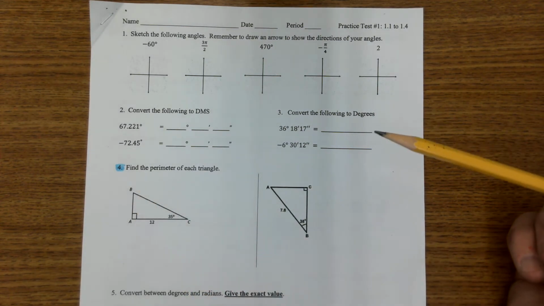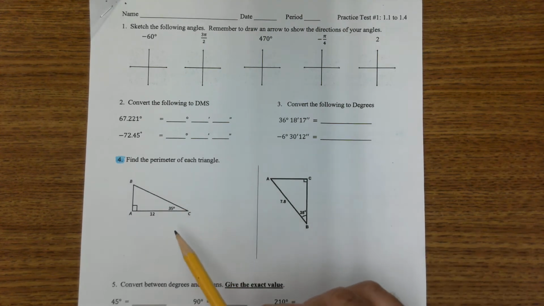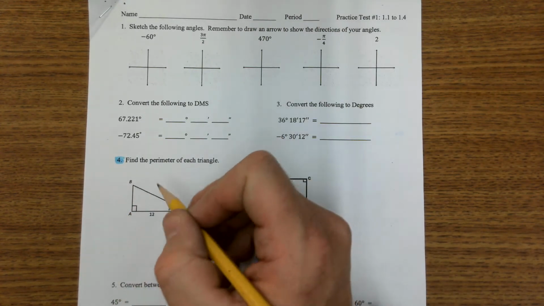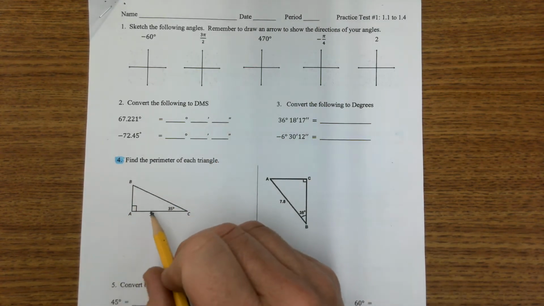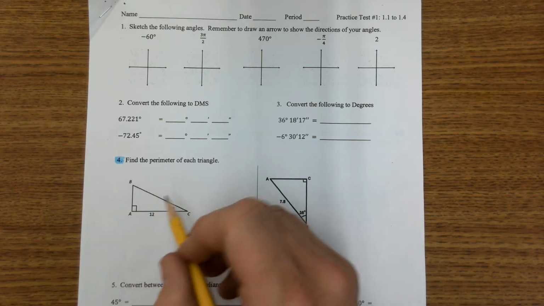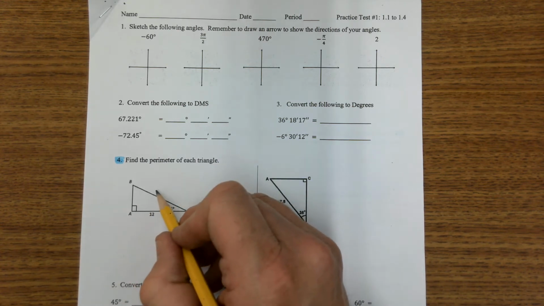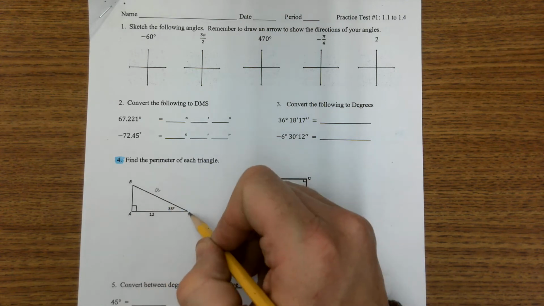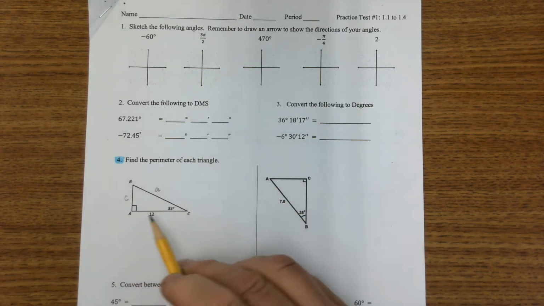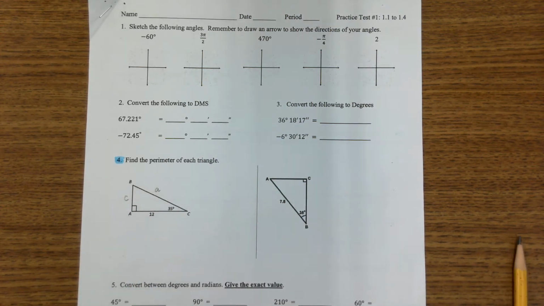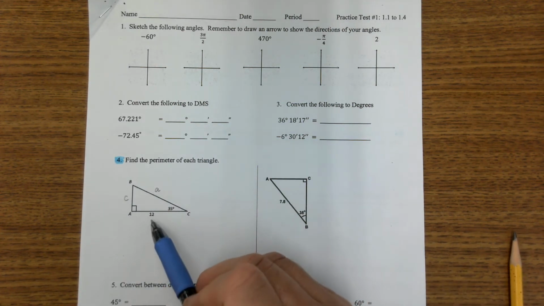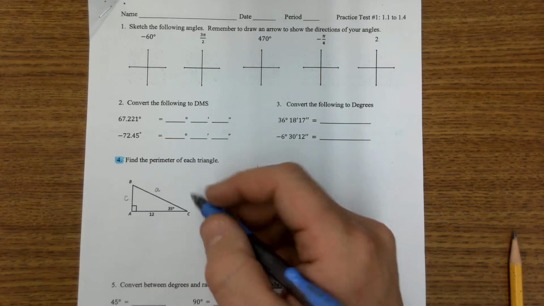Somebody asked about question number 4. Well, we have to find the perimeter, and the perimeter I would just add these sides up, this side and this side and this side. Why don't I call this side A, because it's across from A, and this side C, because it's across from C. Now I just have to figure them out, and we're going to do that with some trigonometry. I can't use the Pythagorean theorem because I have 2 missing sides.